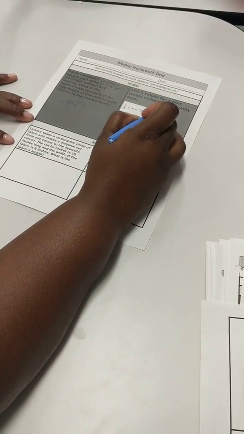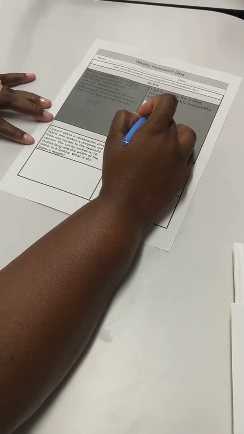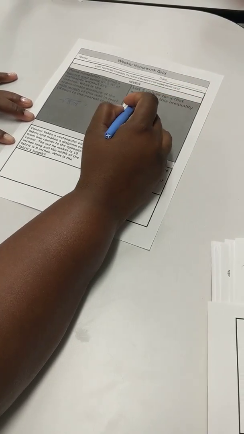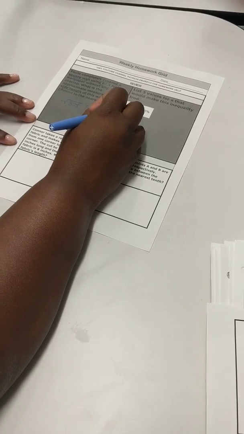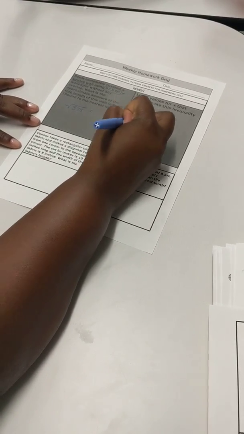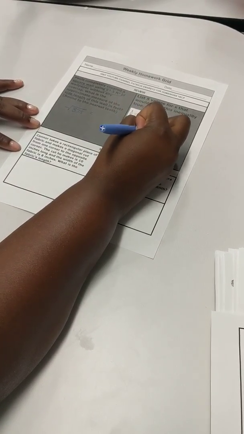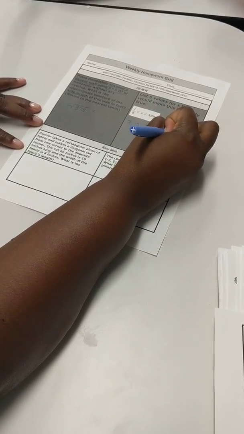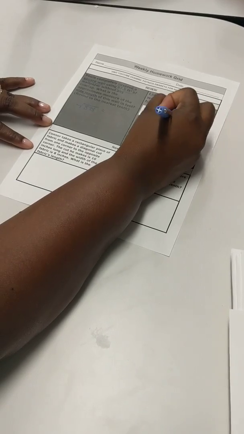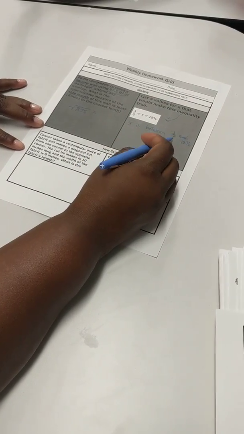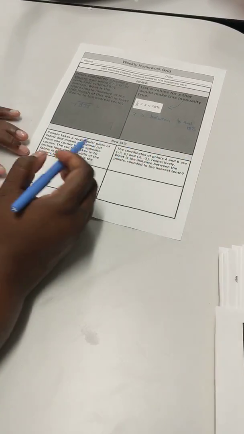List 5 values for x that would make this inequality true. So I need to know 5 values that I can substitute in for x. But what I need to understand is x is between 1/8 and 18%. So that is what this inequality means. X is between 1/8 and 18%.